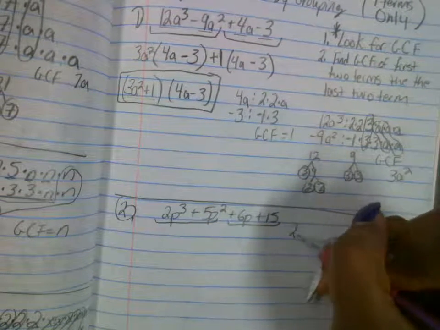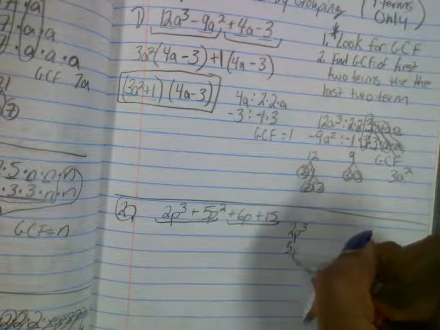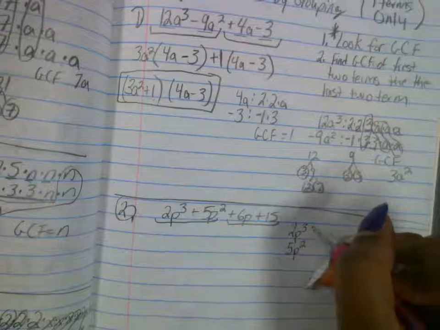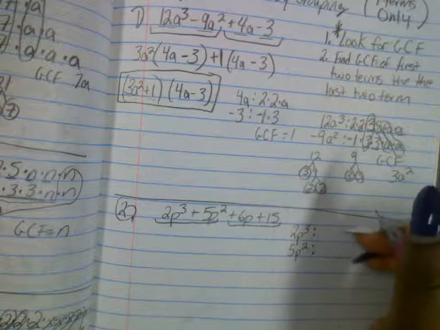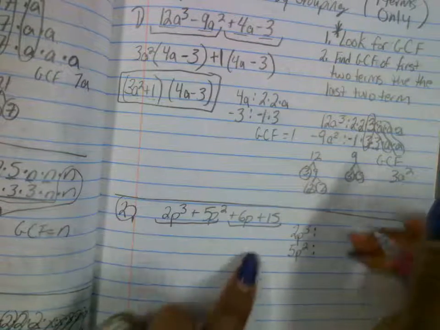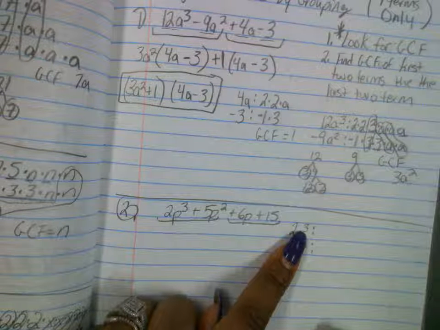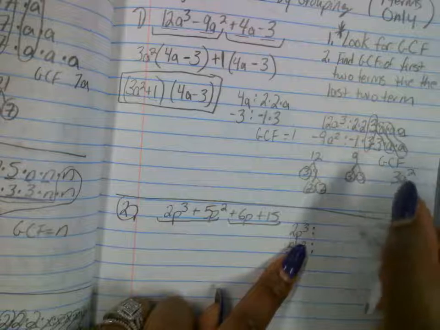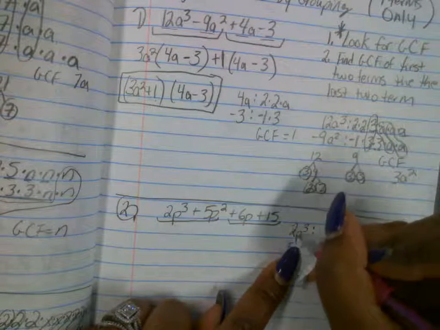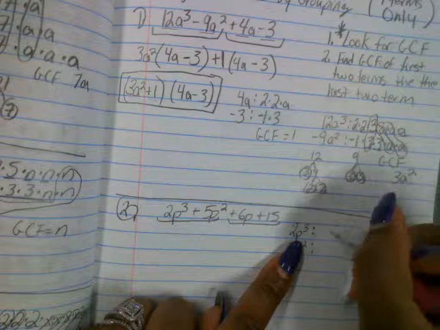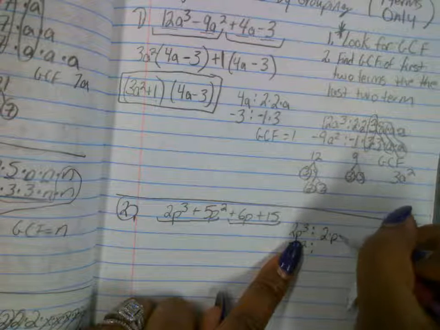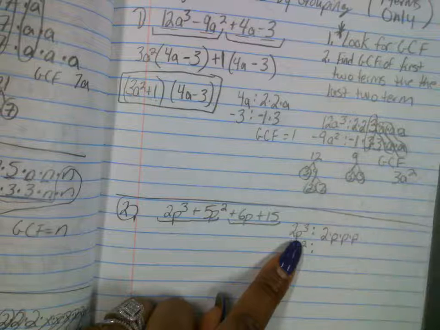We have 2p to the third and we have 5p to the second. So let's write the prime factorization for both terms. What's the prime factorization for 2p to the third? 1 times 2. We could write 1, but we don't really need to because it's positive. So just 2 times p times p times p. Very good.